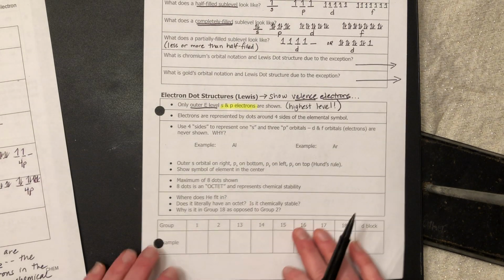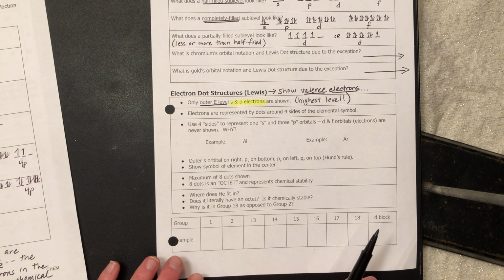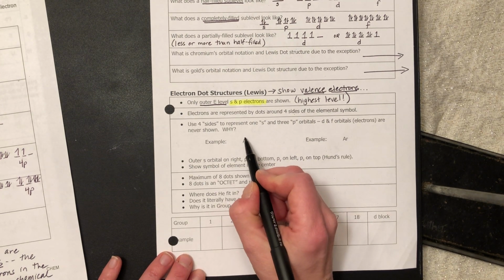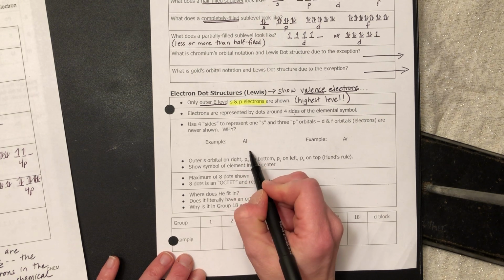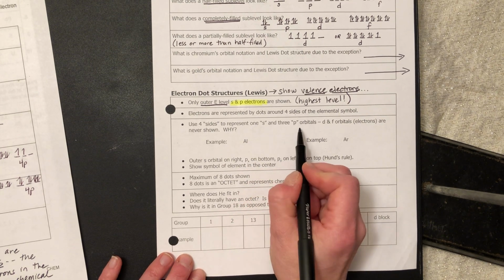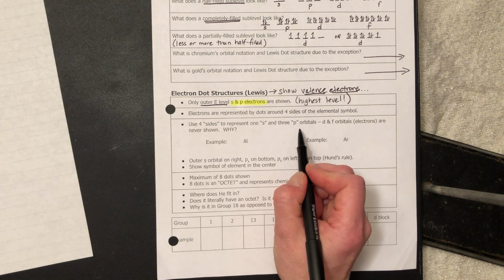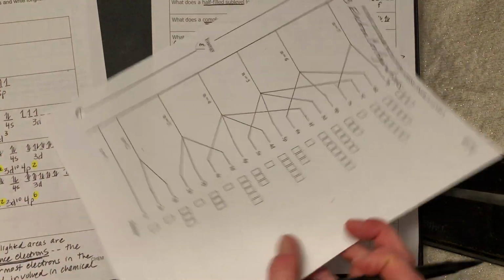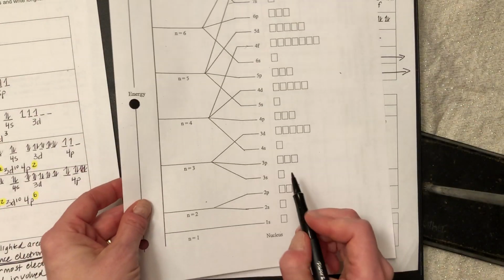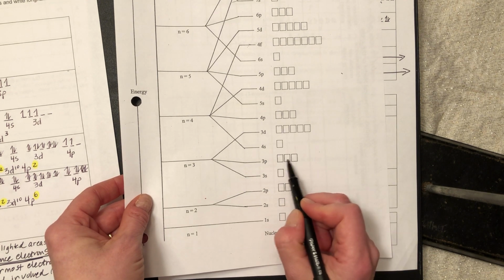So when we're going to draw these Lewis diagrams, what we want to do is treat the 4 sides of an element symbol as our S and P orbitals. You might remember looking back at your Aufbau diagram that any S you see has 1 box and any P that you see has 3, right?